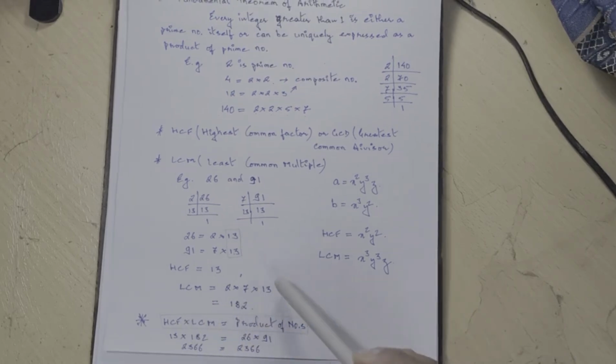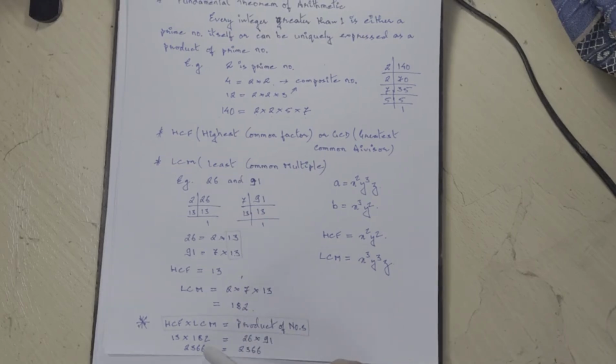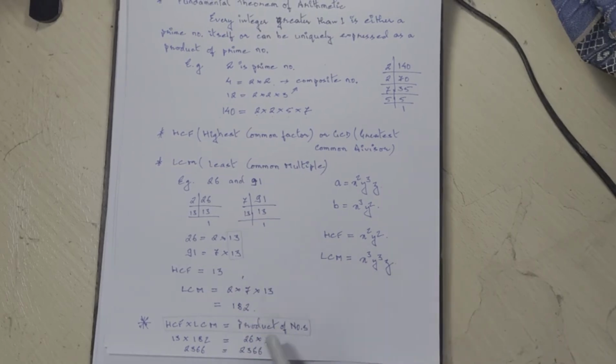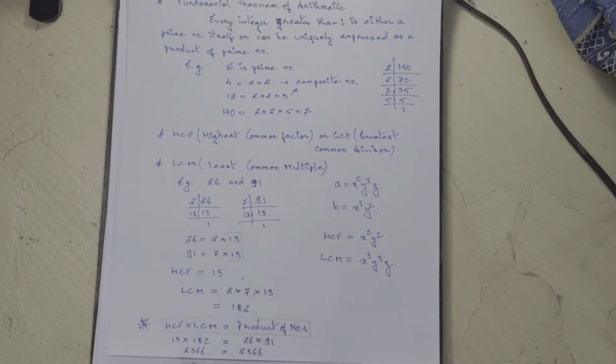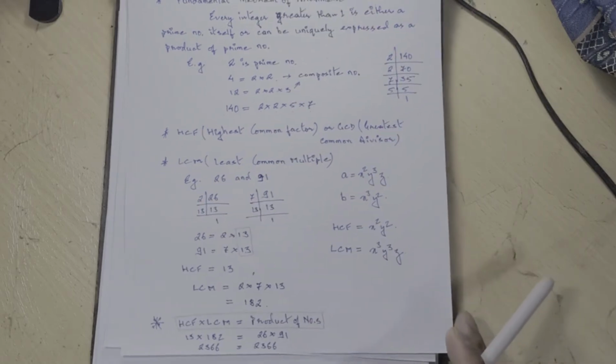For example, here we found HCF is 13, LCM is 182, and the product of the numbers 26 into 91. In both cases we are getting 2366. That means the values of HCF and LCM are correct.